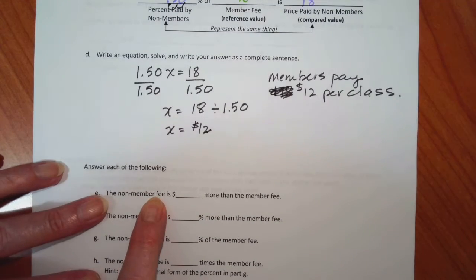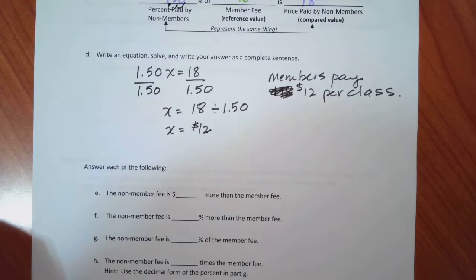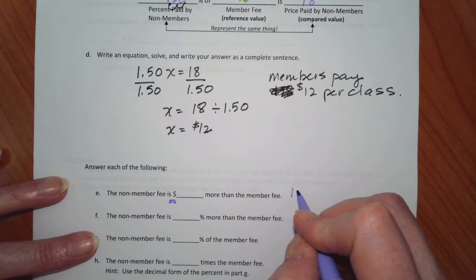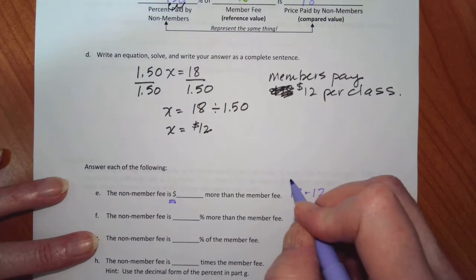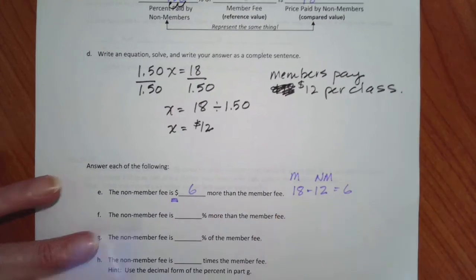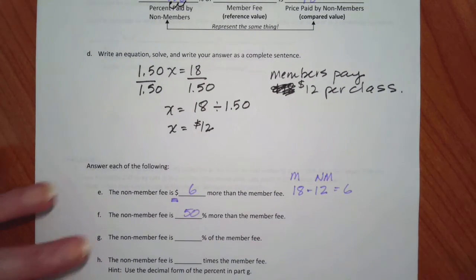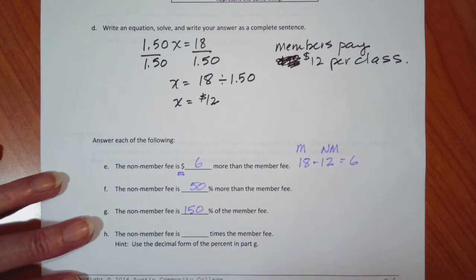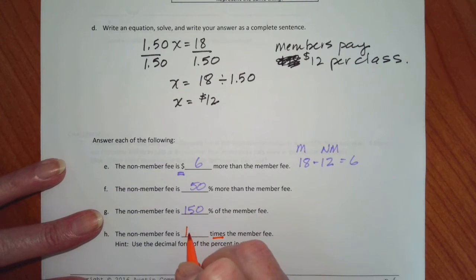All right, now let's see how we can figure it out. The non-member fee is 50% more than the member fee, but it's asking for it in dollars. So this is the original minus, so this is the member and the non-member, which is $6 more. The non-member fee is 50% more, so that is 150% of the member fee, and then the multiplier is 1.5.